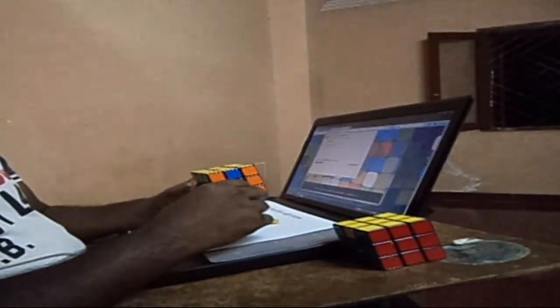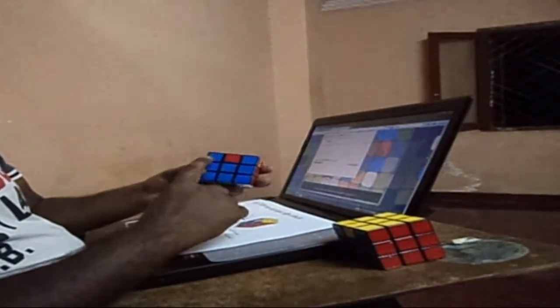And the other case is the cube that has all these corner pieces fixed with no side face completed. I mean to say that if these 2 are the corner pieces and we have a blue over here, this particular side face is not completed.